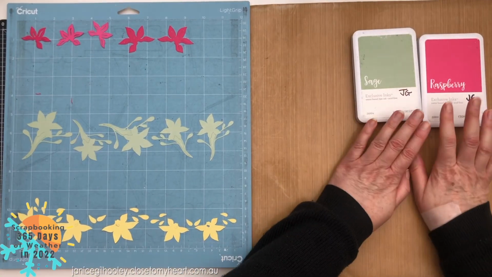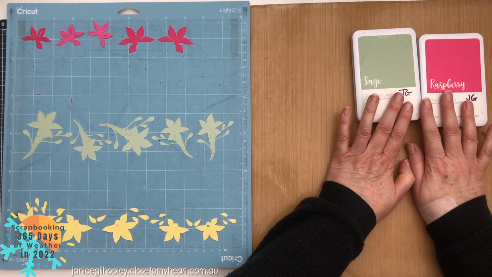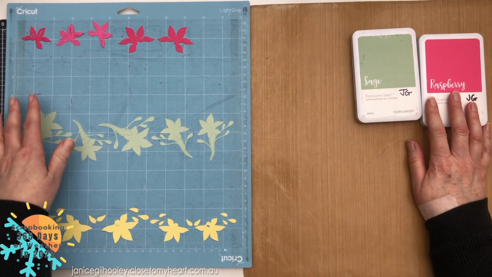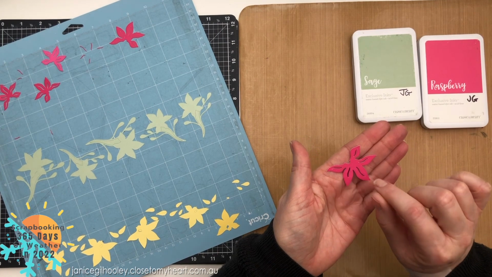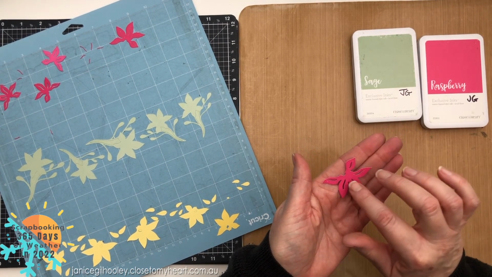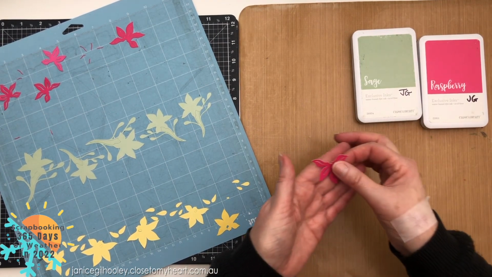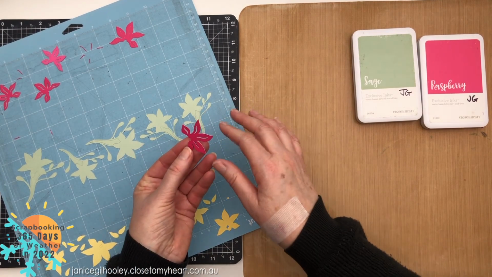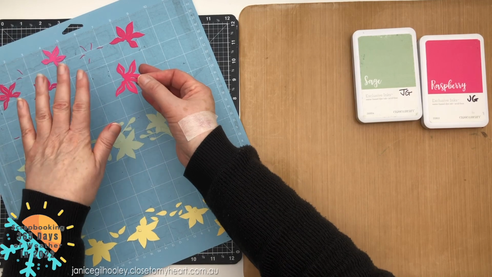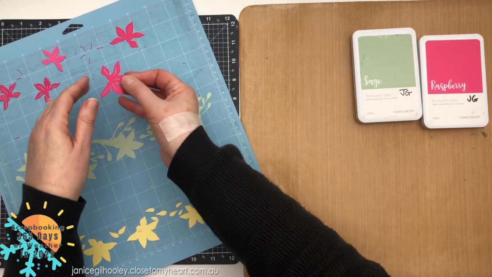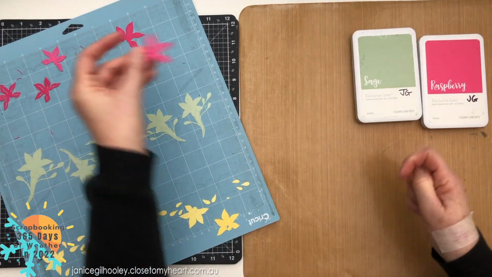I've got two inks out here, raspberry and sage, so you've probably got an idea that I'm going to do a little bit of treatment to these flowers. Don't know if you can pick it up, but there are little white tick marks where the blade will go around these delicate items when it's cutting. So by mirroring your cardstock, you put it face down. The side that you want to use is the side that will be face down, and then when you peel it off the mat, you turn it over.